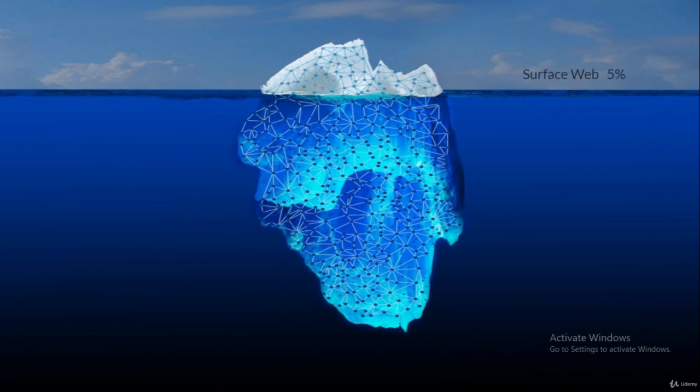So the tip of the iceberg, as it can be seen, we can denote as the surface web. Thus, we can say that 5% of the whole internet is the surface web. Let's say we are on the surface of the water or sea, whatever. From the surface, you can clearly see the surface web, that is the tip of the iceberg. We can partially see the midsection of the iceberg. That section can be denoted as the deep web.